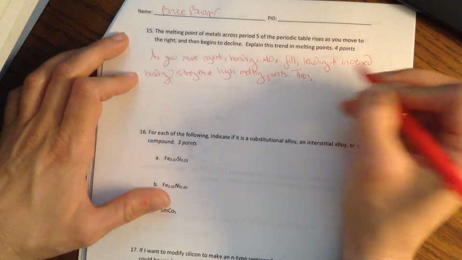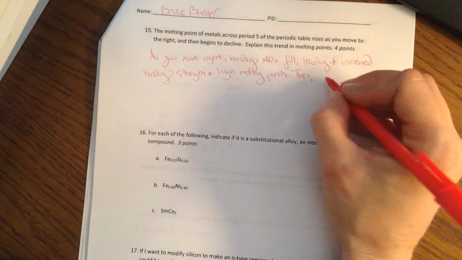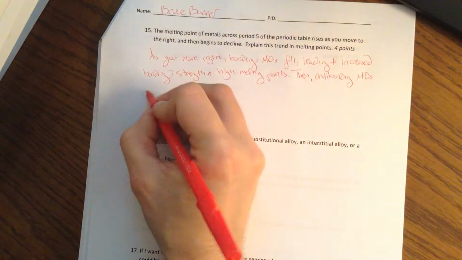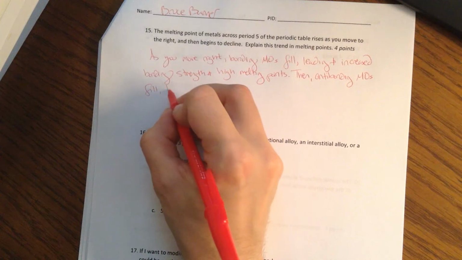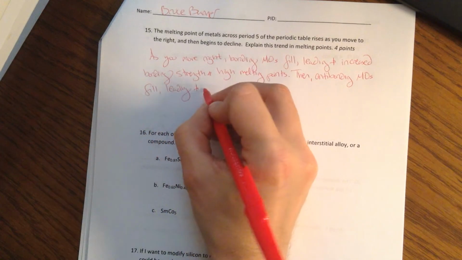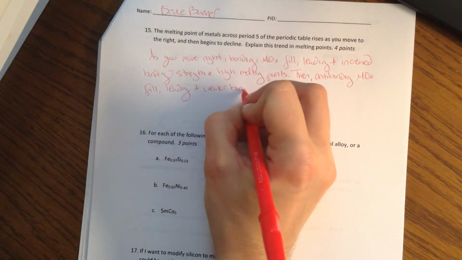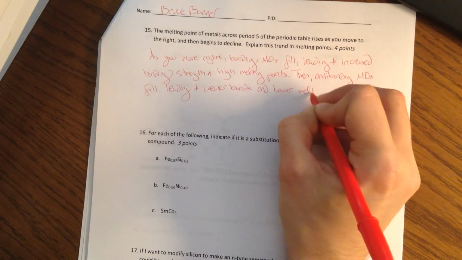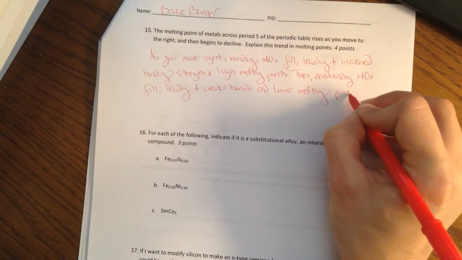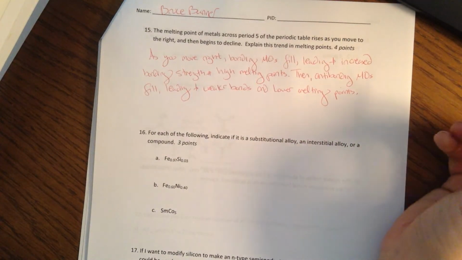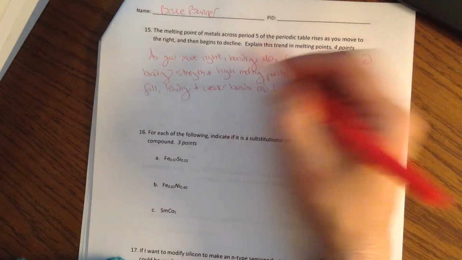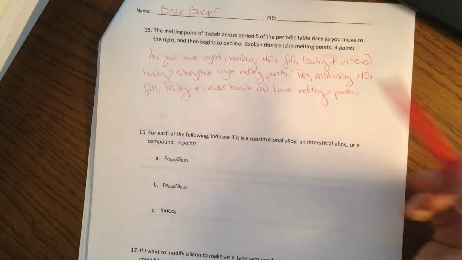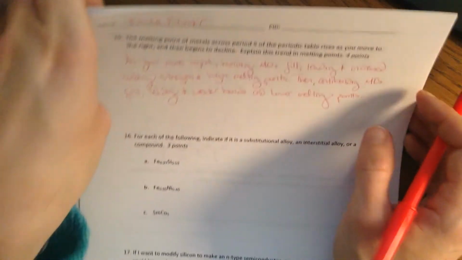Now notice I'm using complete sentences here. You didn't have to do that. Then, antibonding MOs fill, leading to weaker bonds and lower melting points. All right. So you got 2 points for talking about this piece of it, that bonding orbitals were filling, you had increasing strength, and then 2 points for talking about antibonding orbitals filling.